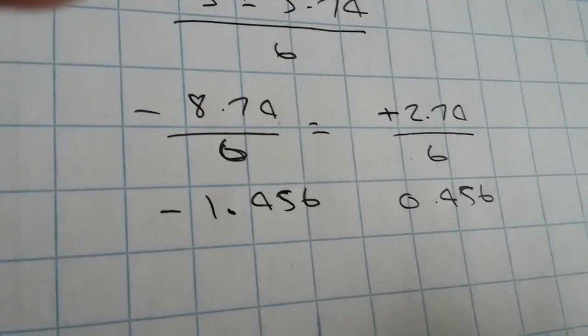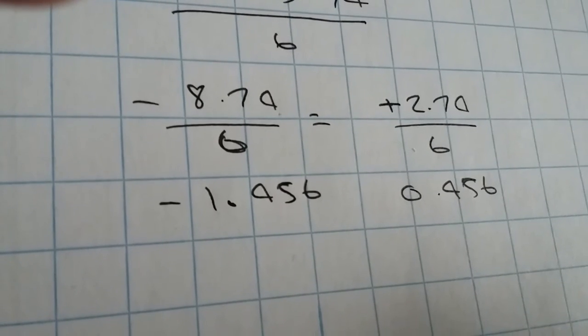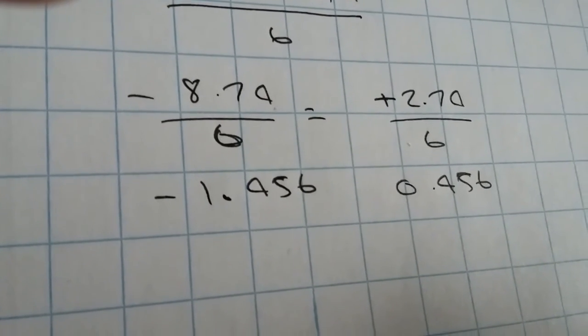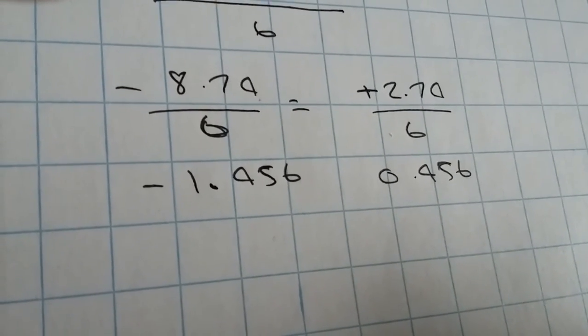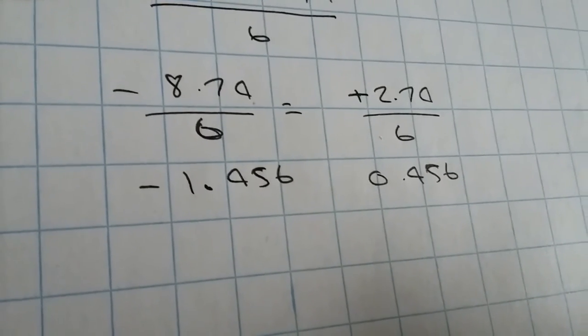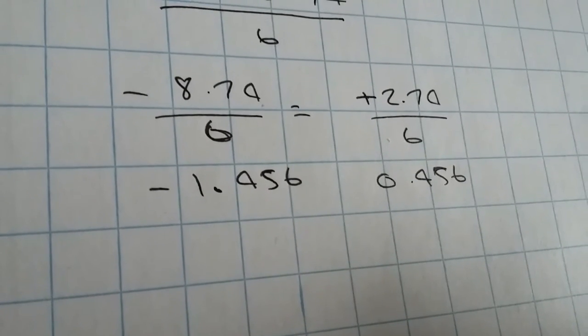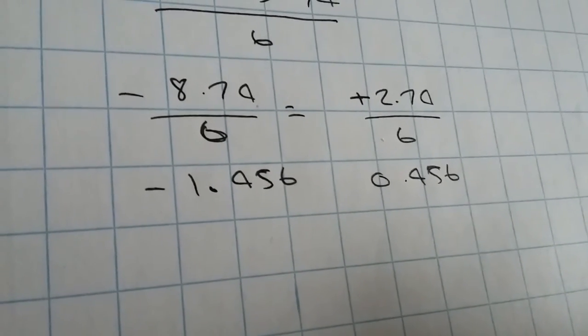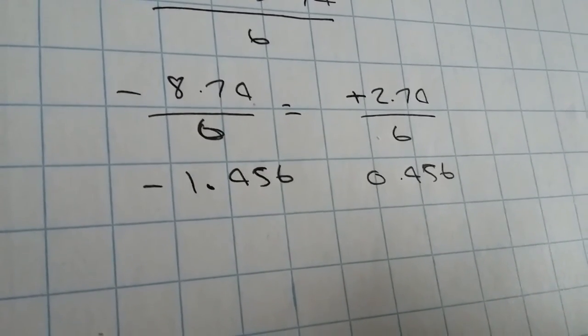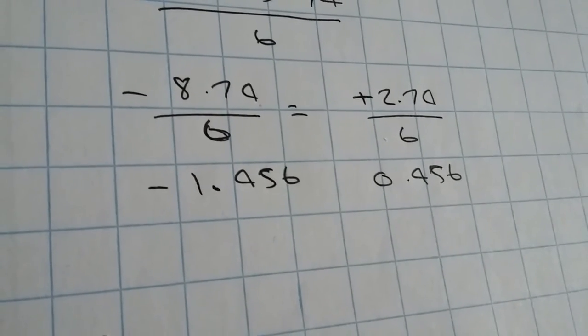So I worked them out on a calculator, and there they are: minus 1.456 and plus 0.456. So again, that probably tells you why you couldn't factorise them, because you never worked those out as 2 factors of numbers. And that's really what the use of this equation is.